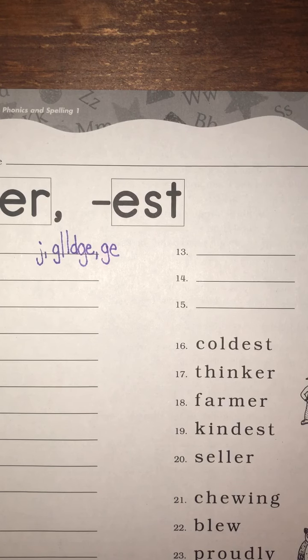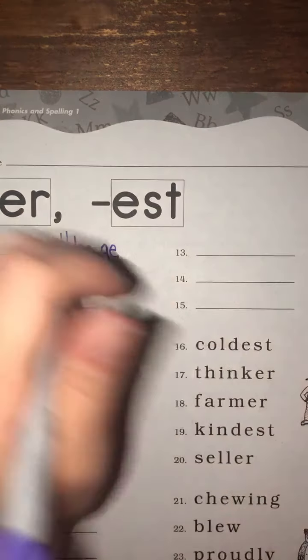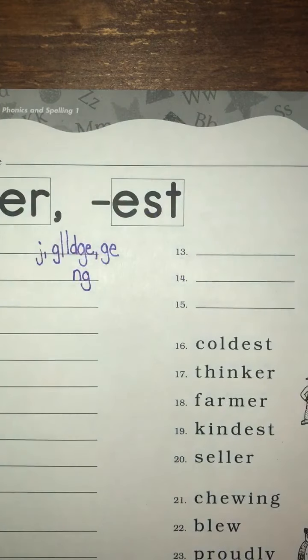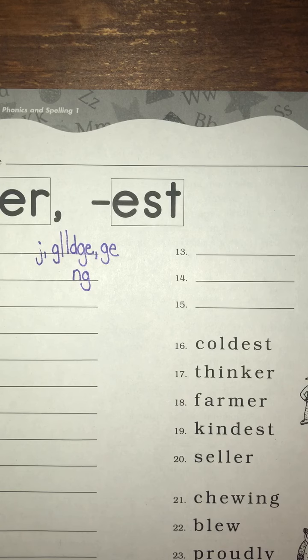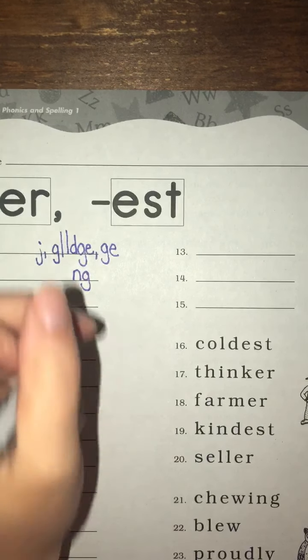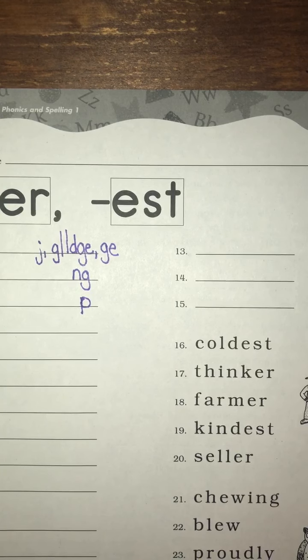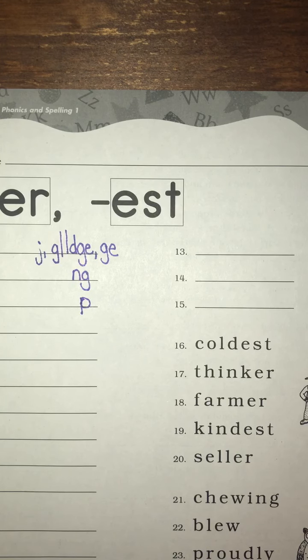Ning, ning. What letters make the ning sound? NG. Okay. Number 3. P, P. What letters make the P sound? P. Just P. Okay.